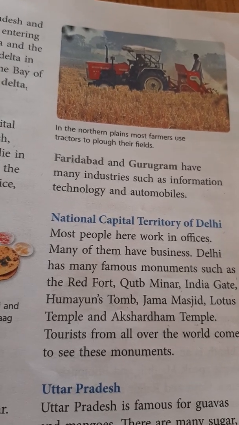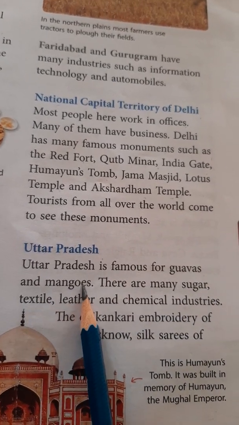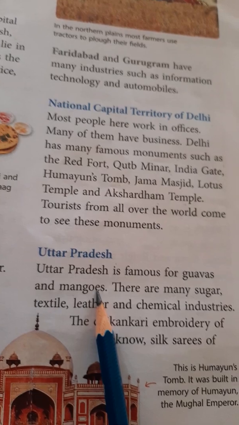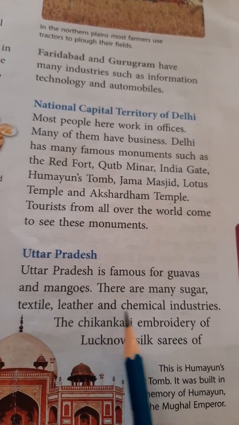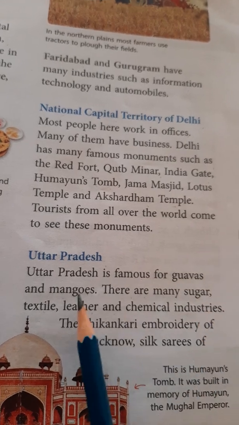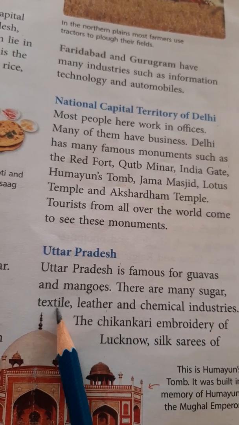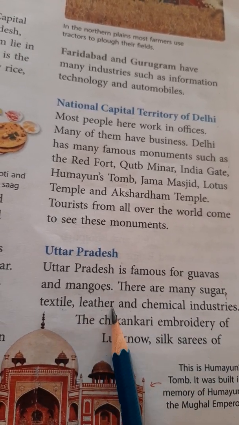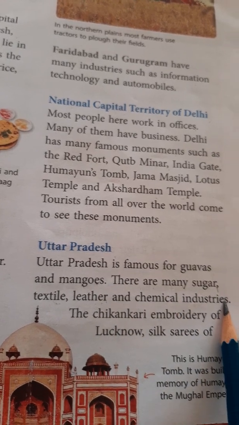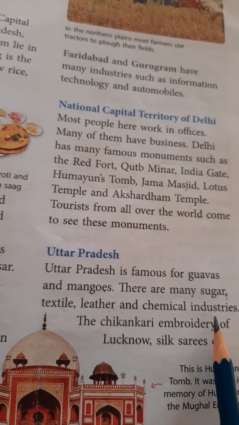Yes, next Uttar Pradesh. Uttar Pradesh is famous for guavas and mangoes. There are many sugar, textile, leather and chemical industries. Okay, in Uttar Pradesh we have these industries: sugar, textile, leather and chemical.